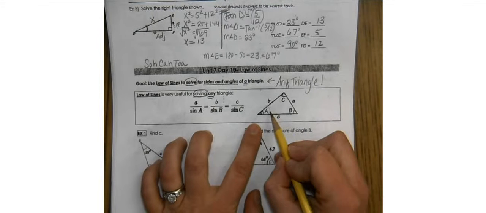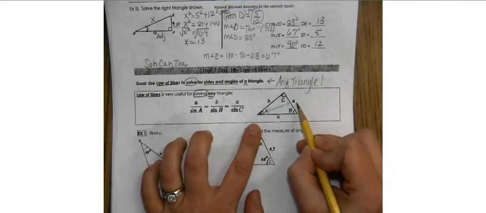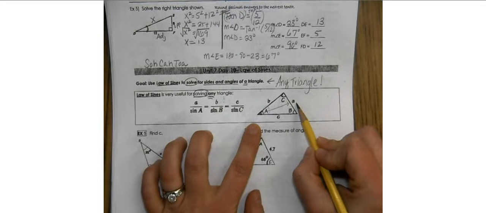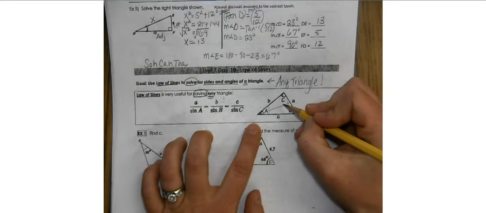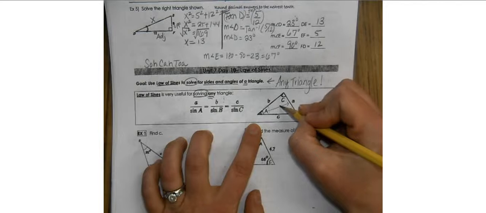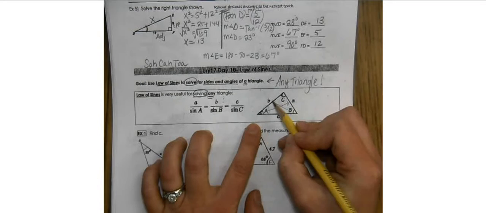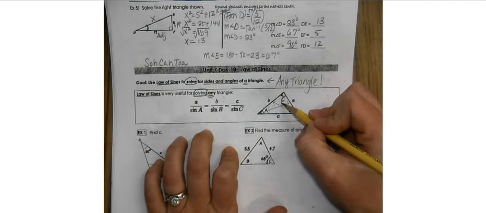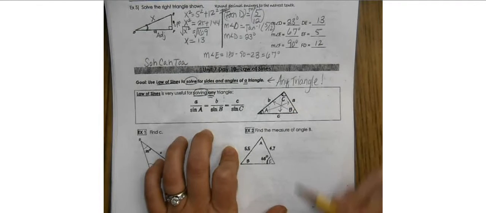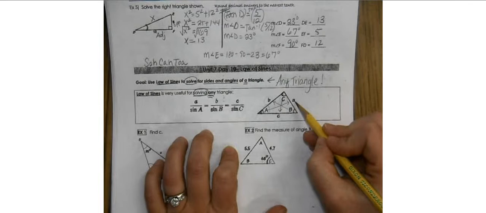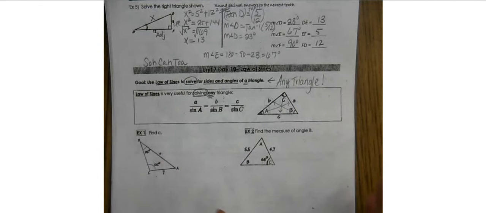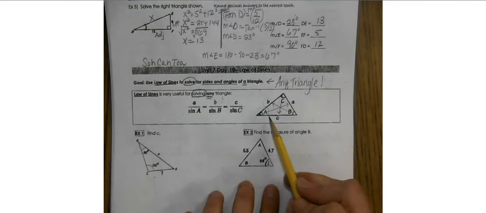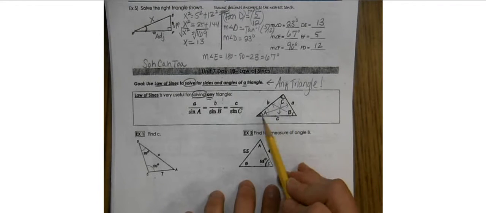So the side that is opposite of angle A will be called side A. The side that's opposite of angle B will be called side B. And the side opposite of angle C is going to be called side C. So the opposite side has the letter that represents the angle that it's opposite of. If we are talking about a side opposite of angle A, it'll be called little a.